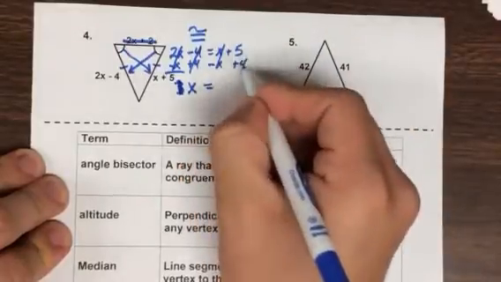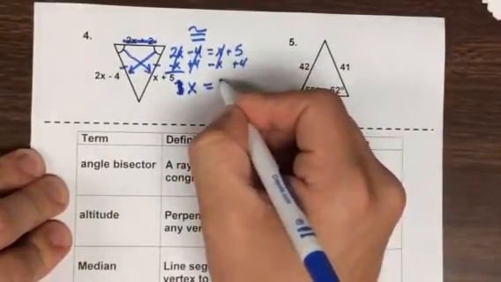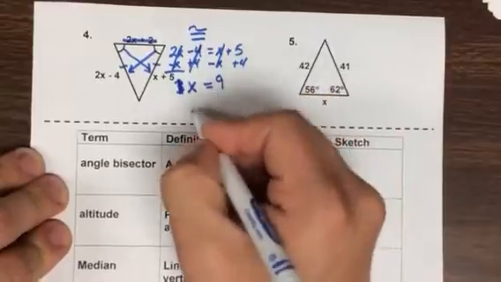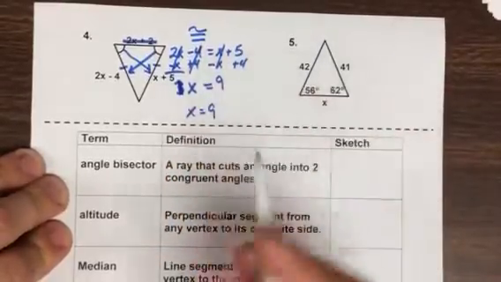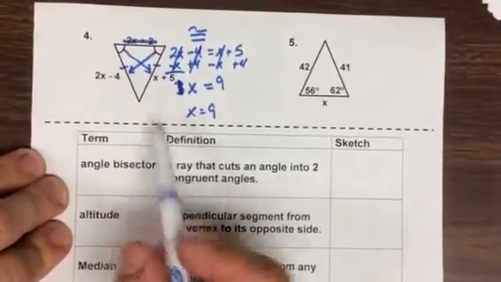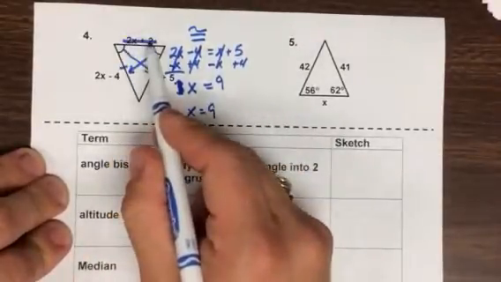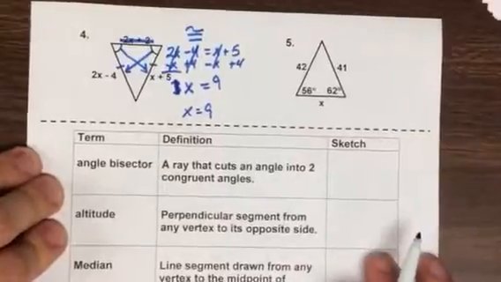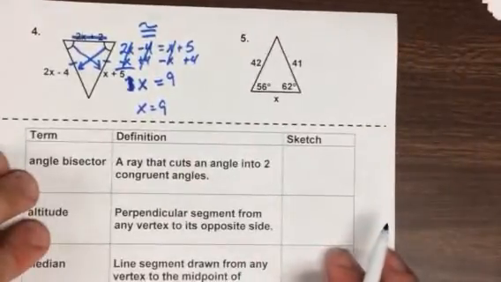And 4 plus 5 gives me 9. So x equals 9. Now if they ask for the length of my legs, I'd just plug it back in. If they ask me for the length of my base, I'd have to plug it into this bottom number that we crossed out.